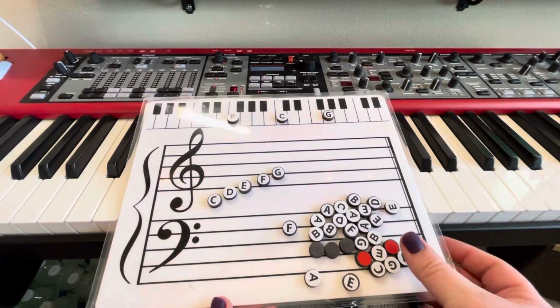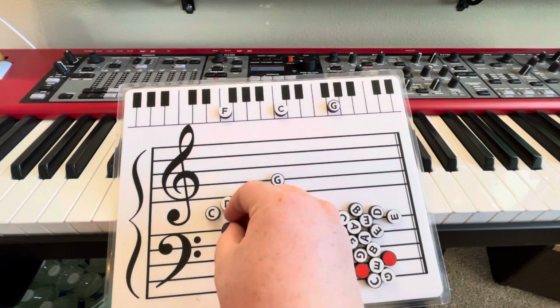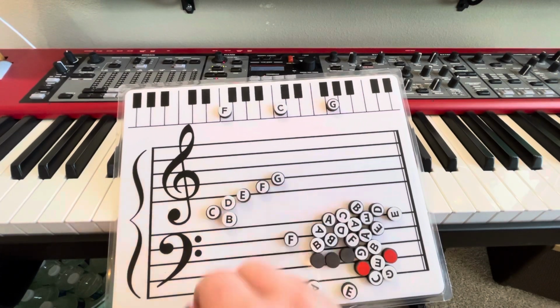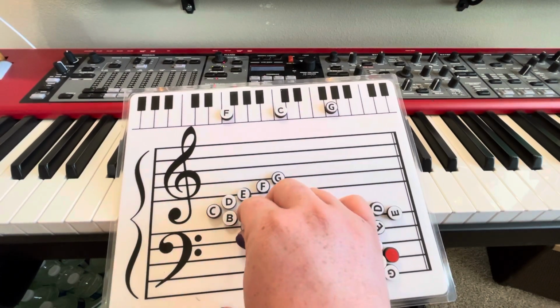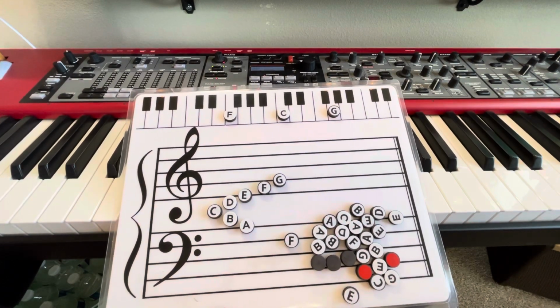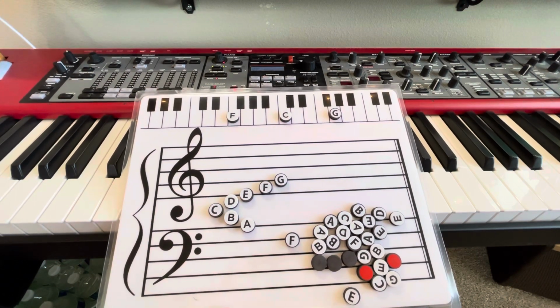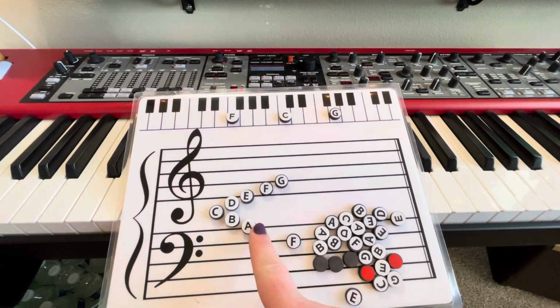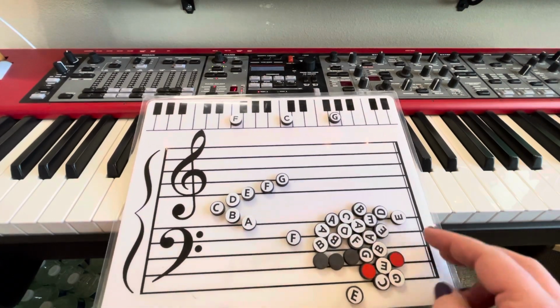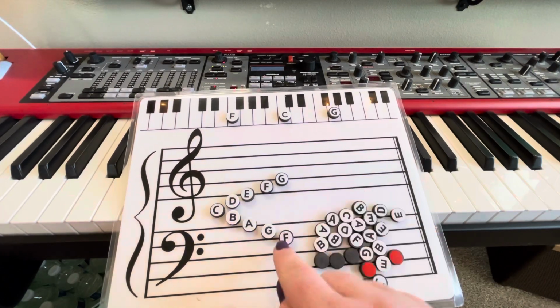Okay, what comes before C? B. Yes. All right, what comes before B? A. And then where do we leave off before A? D. So if we say our music alphabet, A, B, C, D, E, F, G, then G is actually where we've left off. And look at that. We're going backwards.